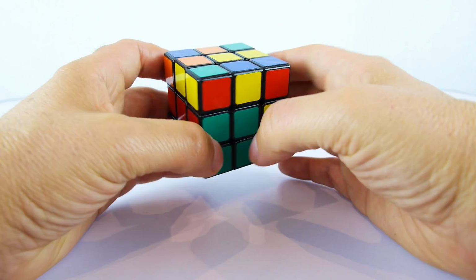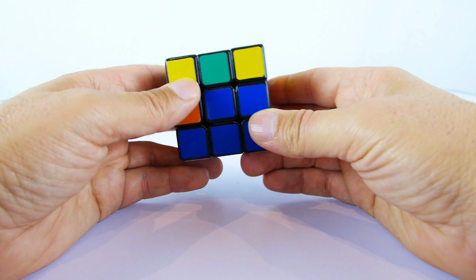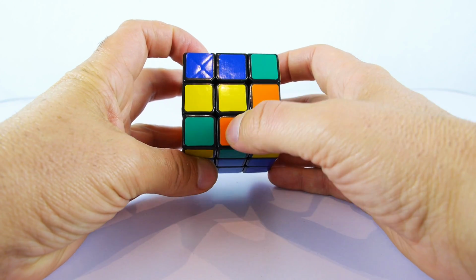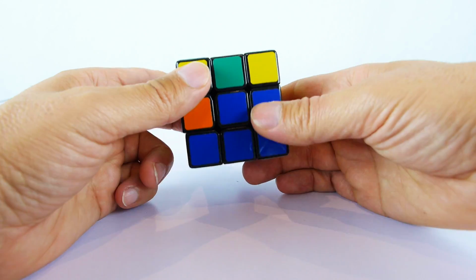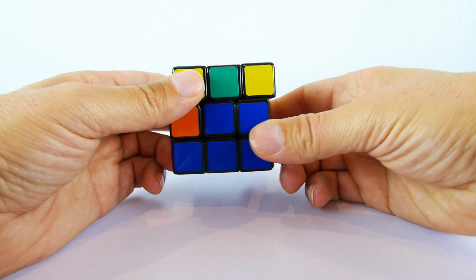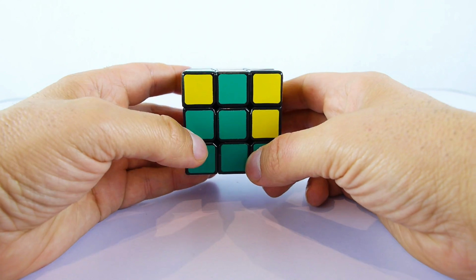So I hope you're following so far. And now we keep going around. So we find we got an orange and we have a green. So that's okay. We can use this one. Move the bottom two layers around until, that's right, it lines up with the green.